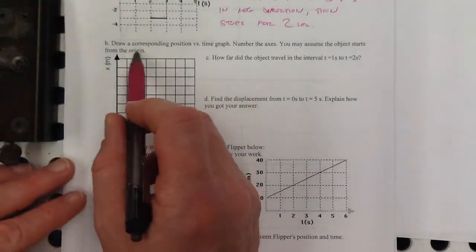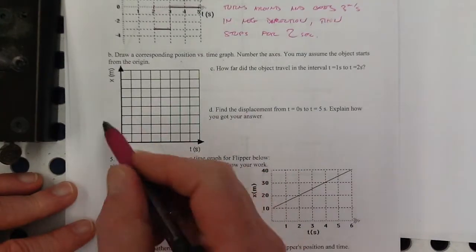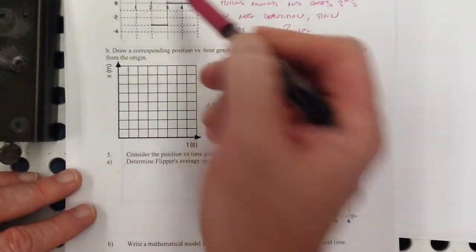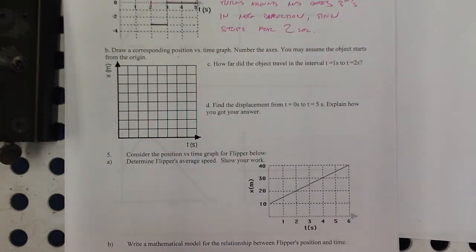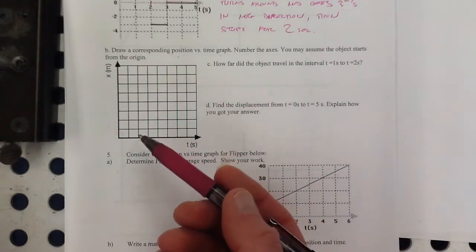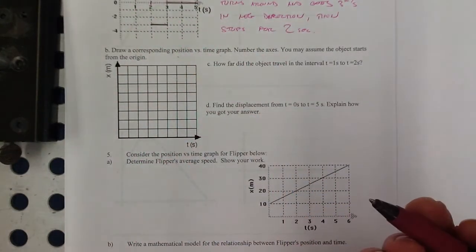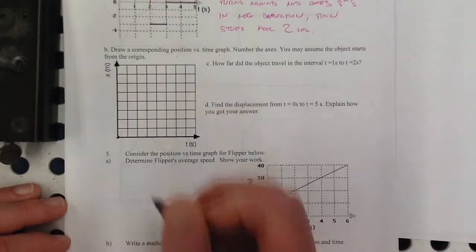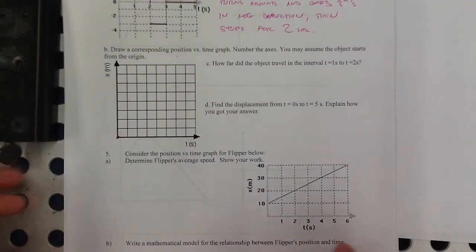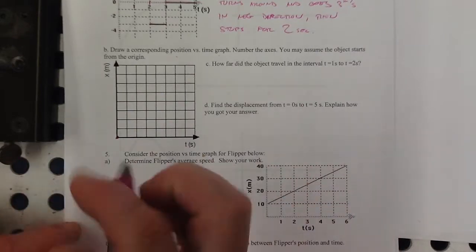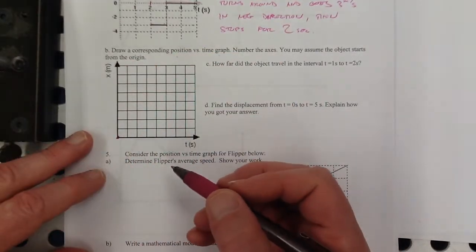All right, to draw a corresponding position versus time graph, this is going to be straight lines, and these are the slopes. Now, where does the object start? It doesn't actually say. It just gives us the velocities. So you could actually start it anywhere, but if you can start it anywhere, aren't you going to choose to start it at the origin? That's probably the easiest thing to do, but it wouldn't be wrong to start it somewhere else.